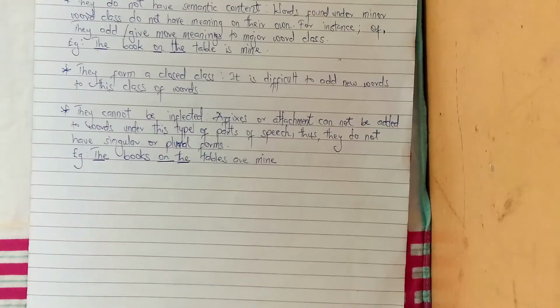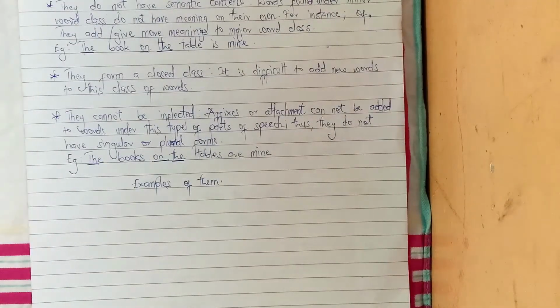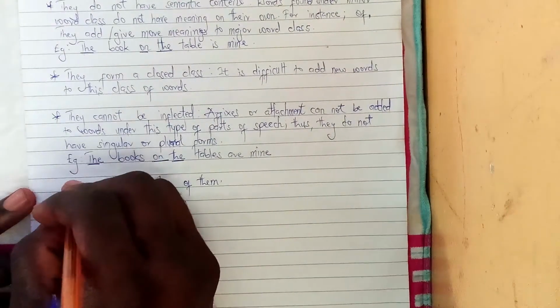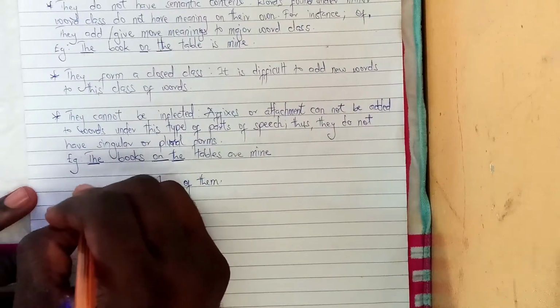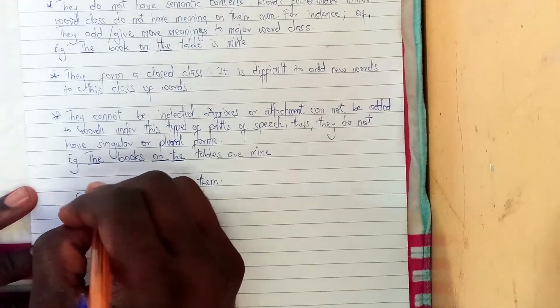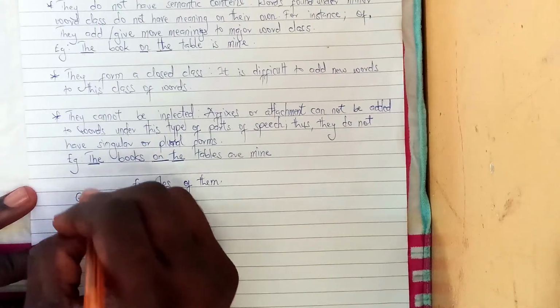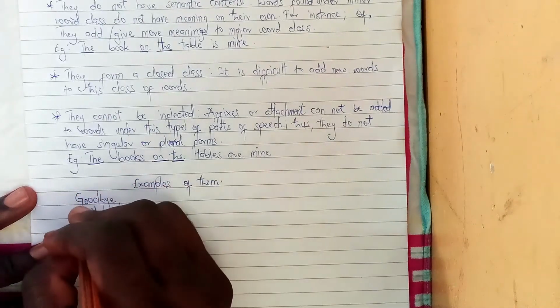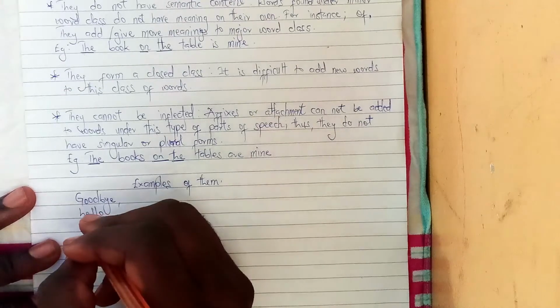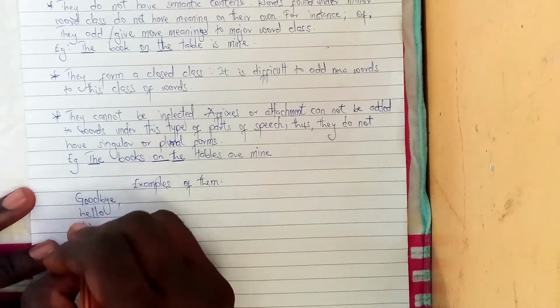This proves the fact that minor word classes do not accept inflections or attachments. Okay, so I believe by now we can give examples of minor word classes, but let's give a few here so that they would guide us in giving the examples. We can have example 1, goodbye. Hello. Of course, after hello we get hi. Below.